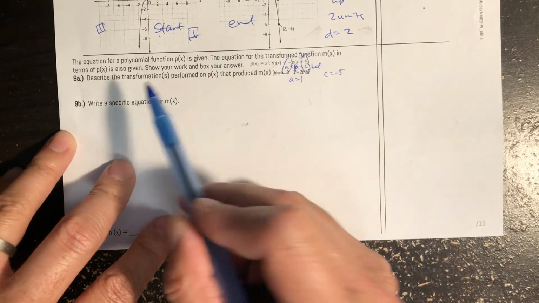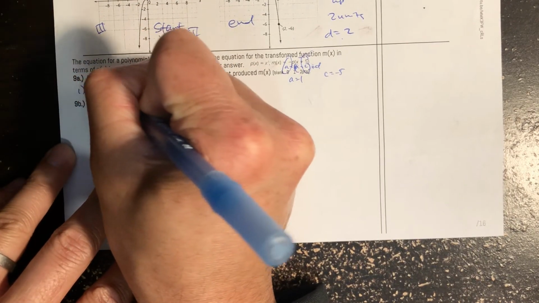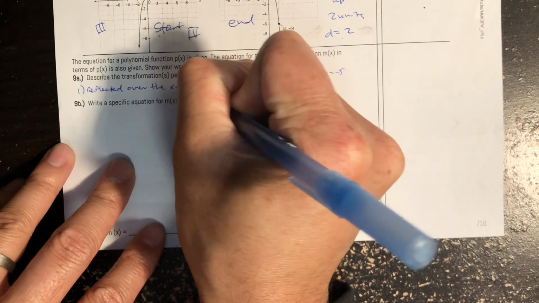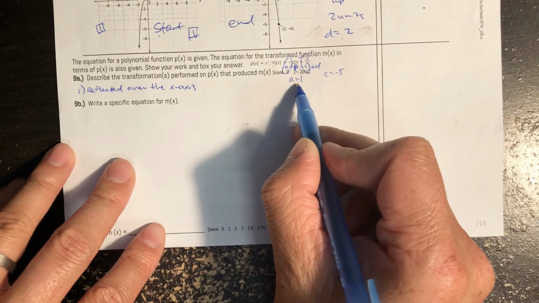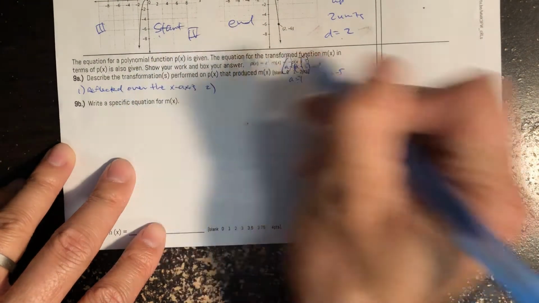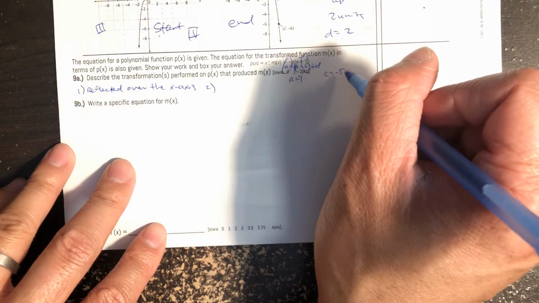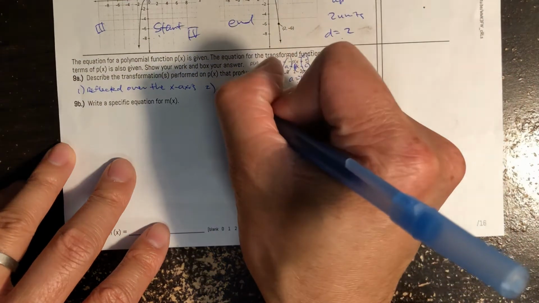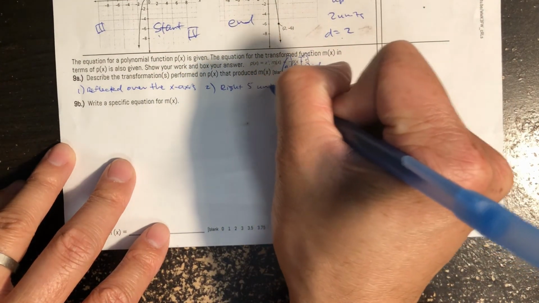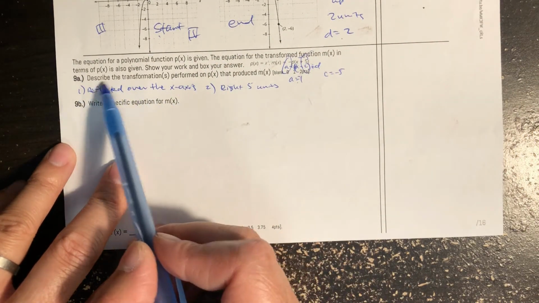And then we were supposed to describe the transformation that's performed. So number 1, reflected over the x-axis. That's the a equals -1. The second observation is c equals -5. And if you use your formula sheet, when c is negative, you actually do the opposite. You're going to go right. So this would be right 5 units. So that is my describing the transformation.